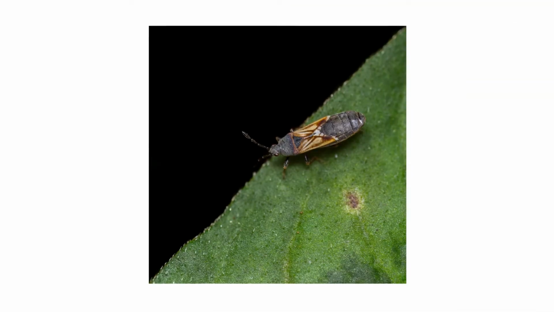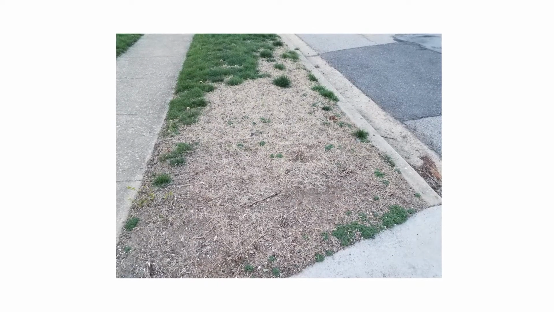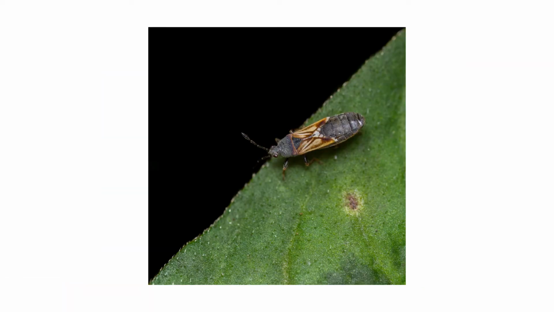Chinch bugs are destructive turf pests that will kill grass and create patches that look like lawn disease, but you can control them yourself with these professional products and tips from Solutions Pest and Lawn.